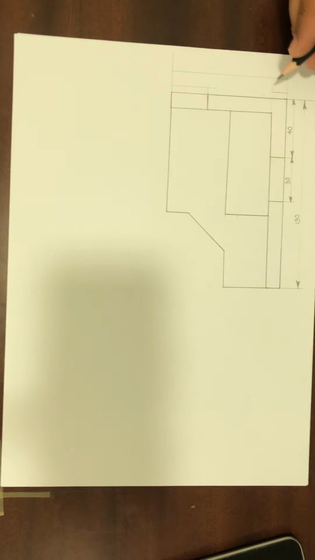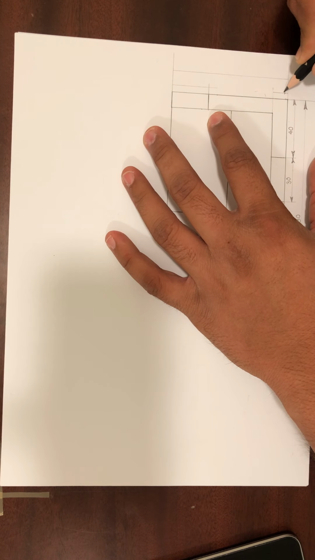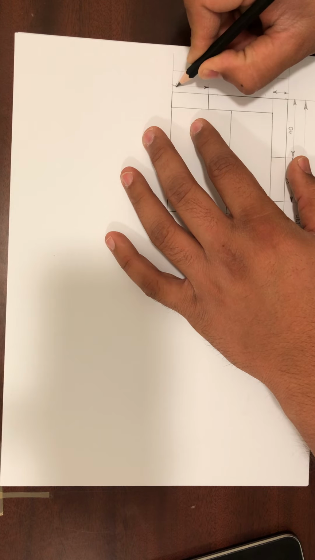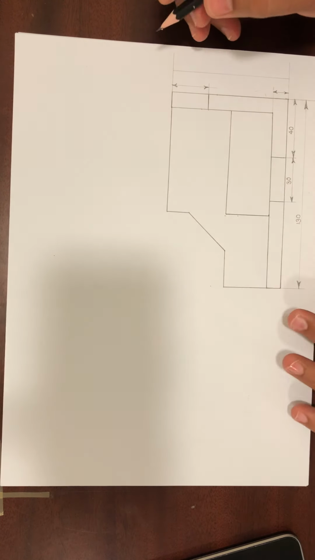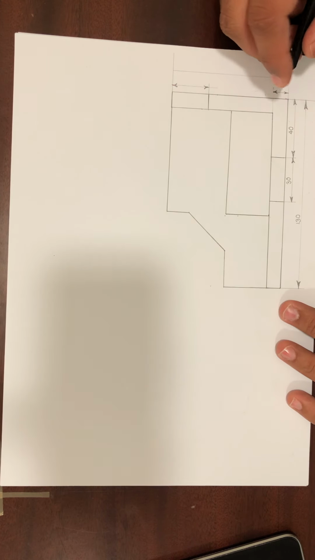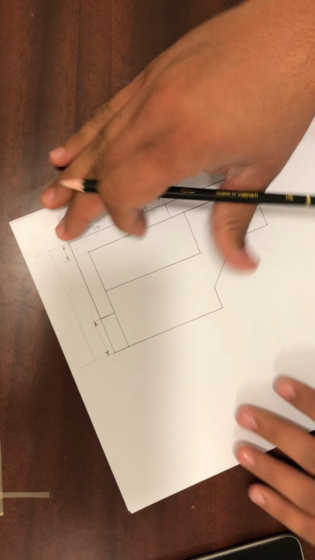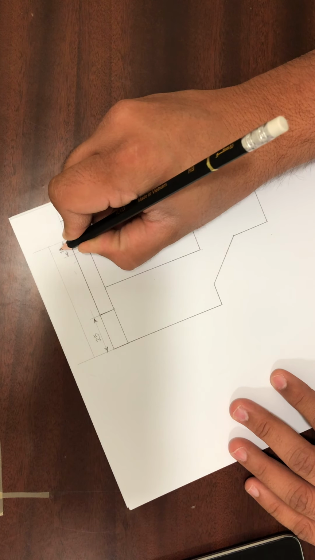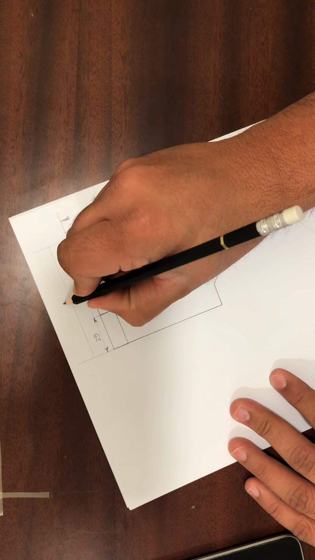Okay, so rotate this like this. This is 25, this is 10, and this is 80.